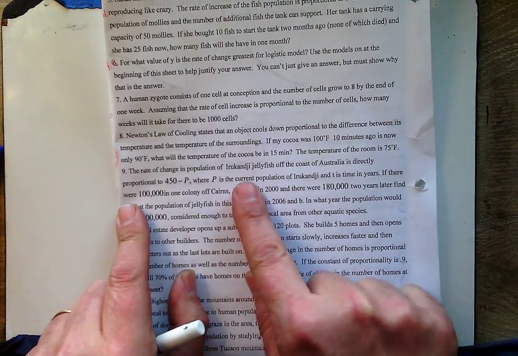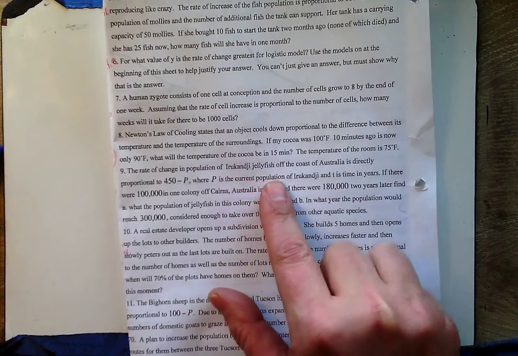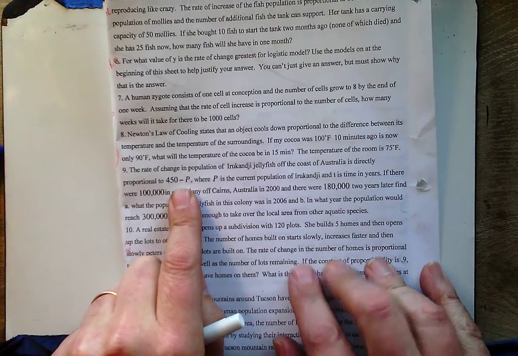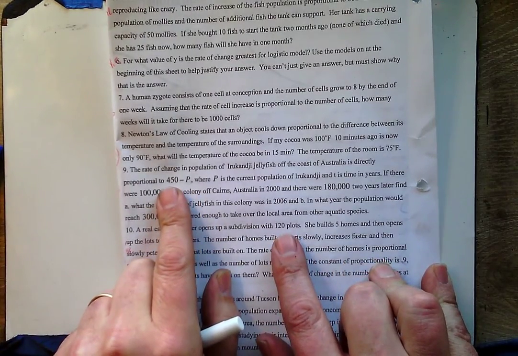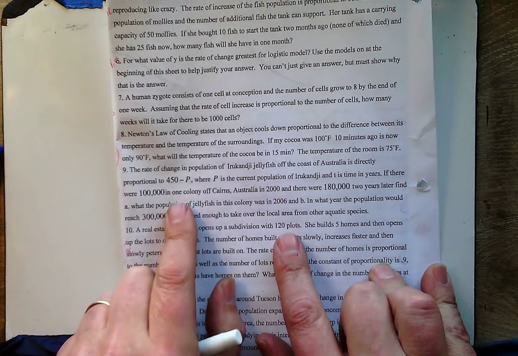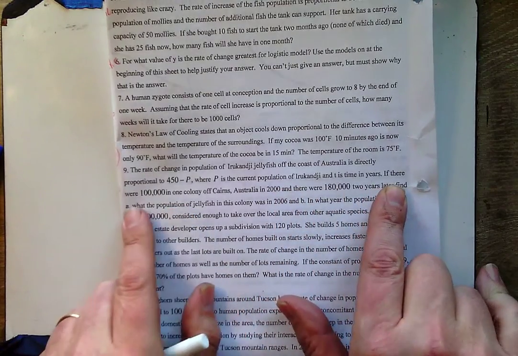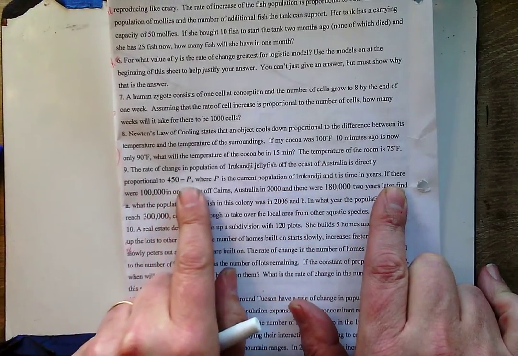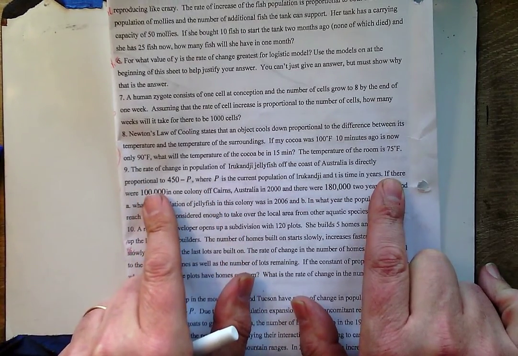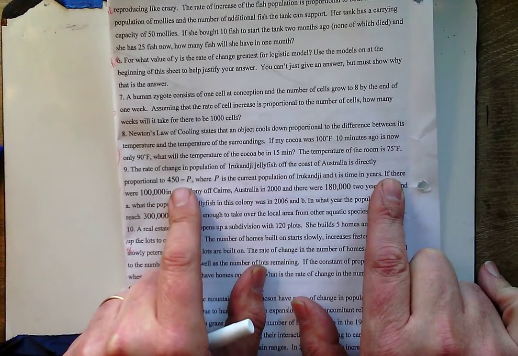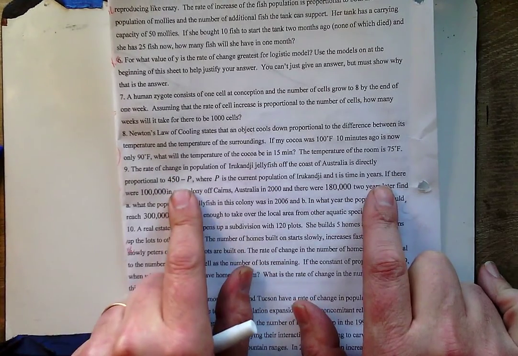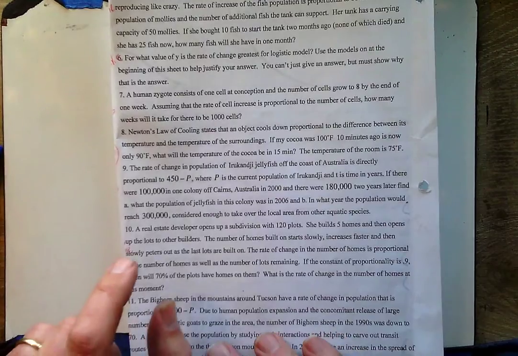The rate of change in the population of Irukandji jellyfish off the coast of Australia is directly proportional to 450 minus p. And by the way, this is 450,000. I know, I didn't want to write 450,000, but just be mindful of that. The current population times t in years is proportional to 450 minus p. This I have to derive. Is it going to be PERT? No. This is the wolves problem again. So think about solving this differential equation. If you get stuck, think about the wolves problem.